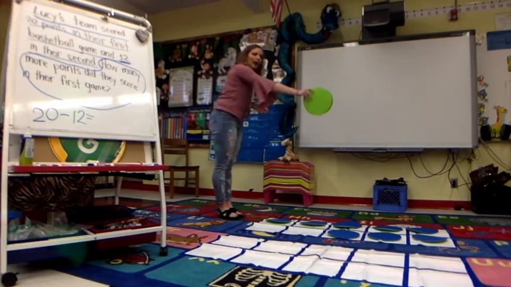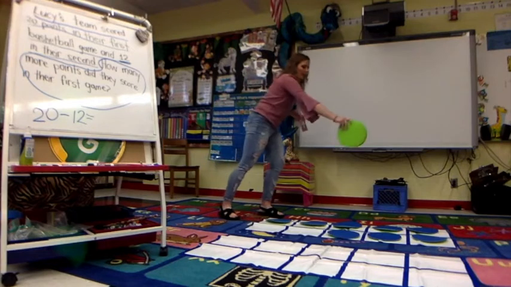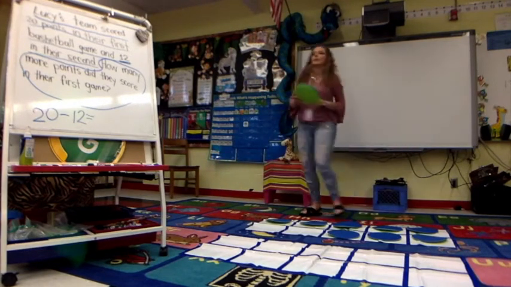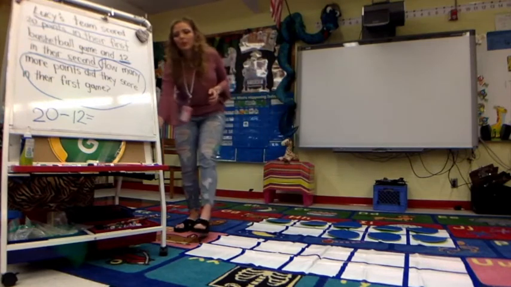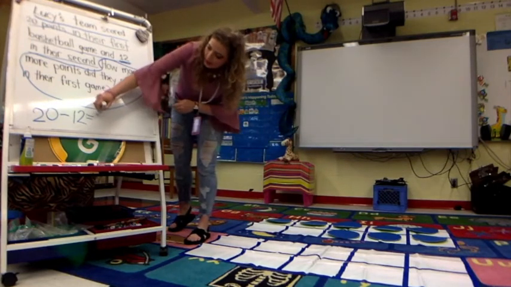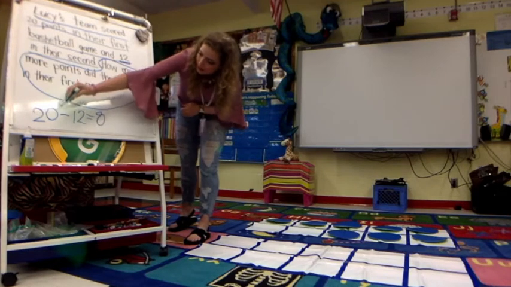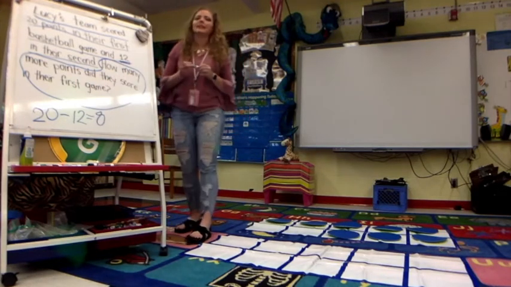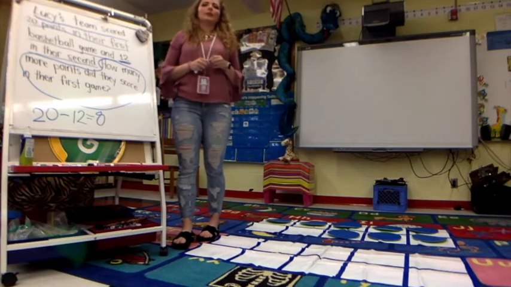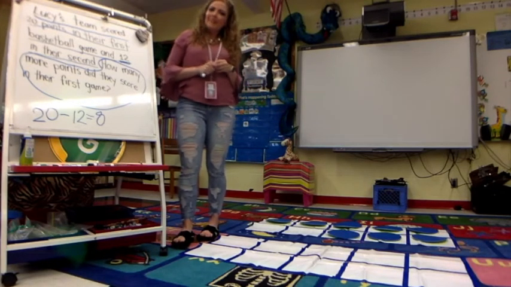Remember, each line is worth 5, so we have 5 here, 6, 7, 8. So that means 20 minus 12 equals 8. So the subtraction number sentence for this problem is 20 minus 12 equals 8. And that means that they scored 8 more points on the first game than they did the second game.